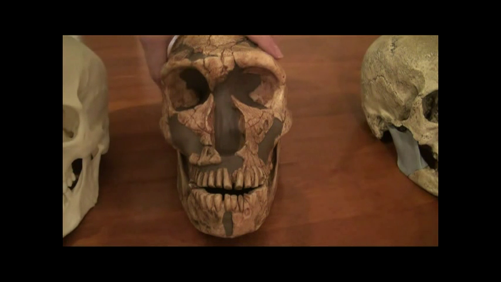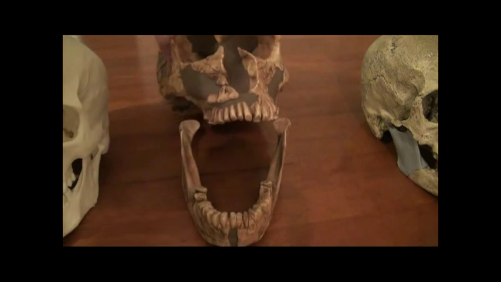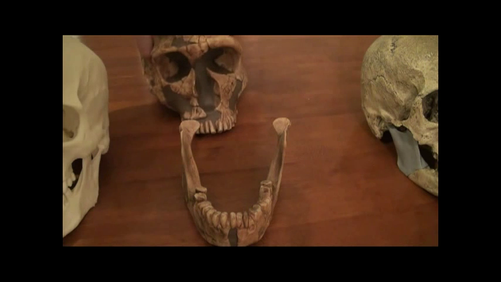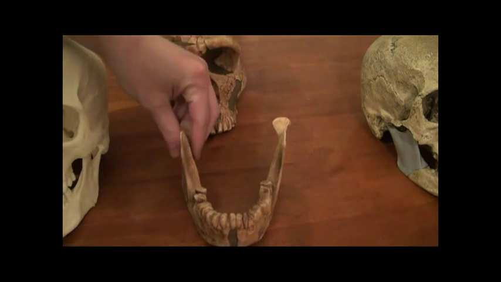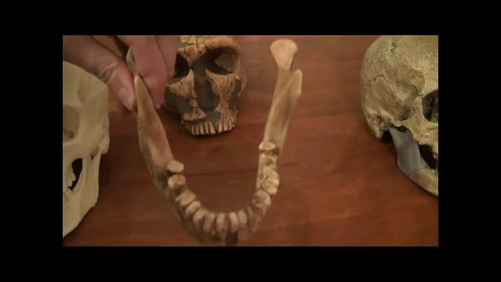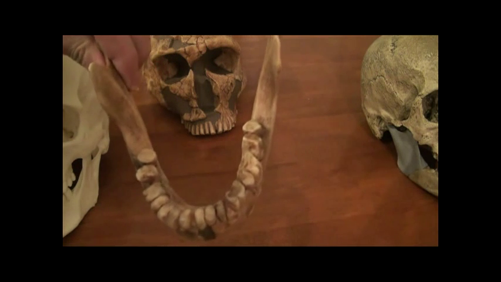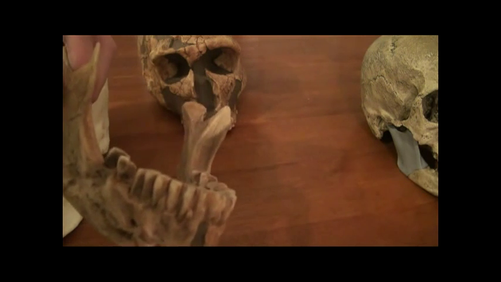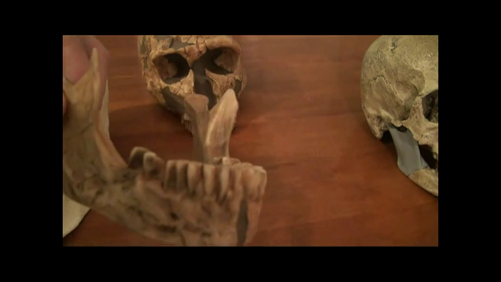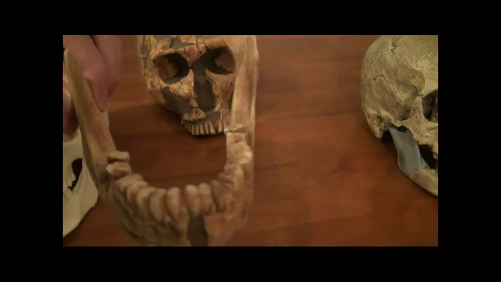This is just remarkable. This Neanderthal specimen looks as though all of the teeth have been filed down.